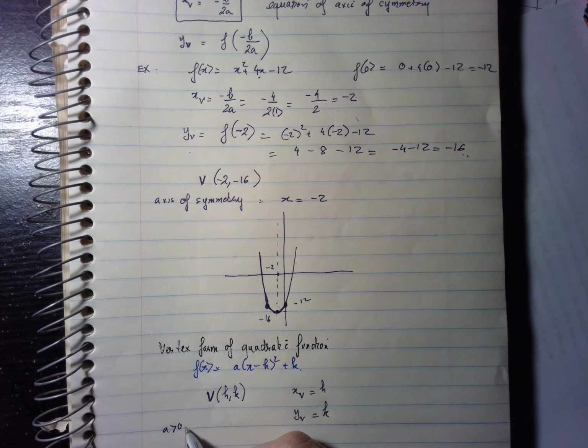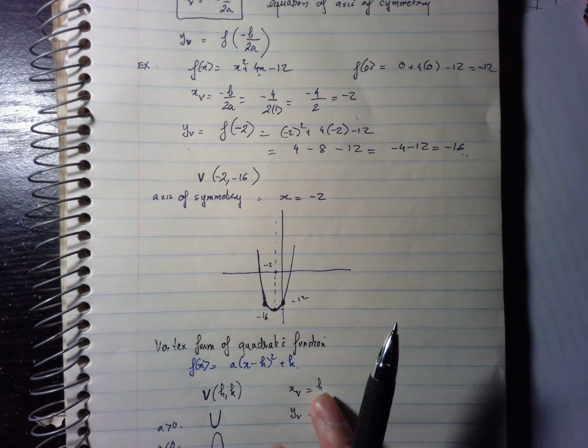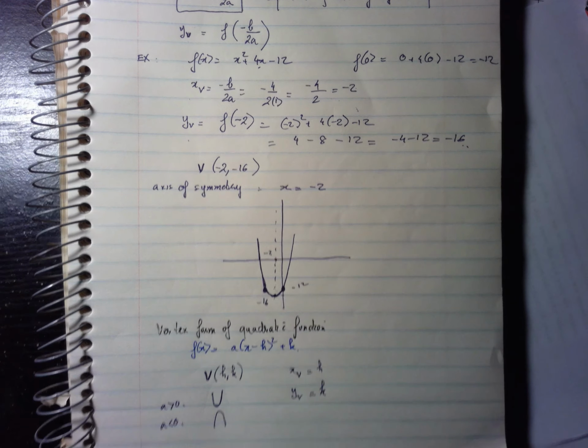Between the two forms of a quadratic function, we can convert back and forth. What I mean is that I can convert the vertex form to standard form, or I can convert the standard form to vertex form. In order to convert the vertex form to standard form, I just go ahead and expand this.